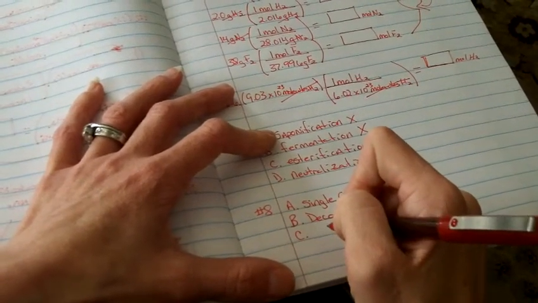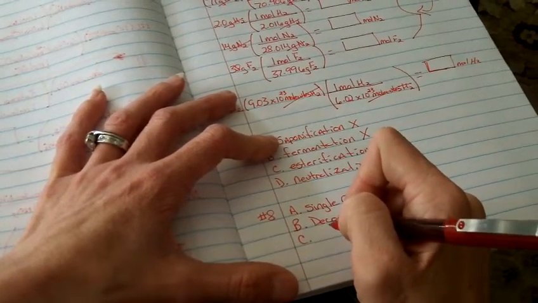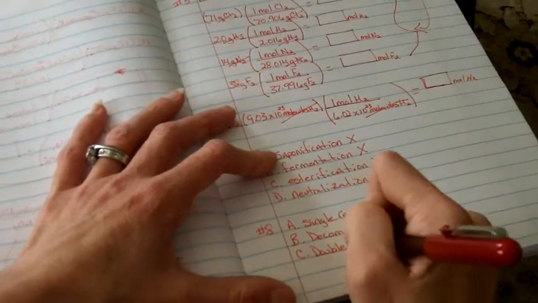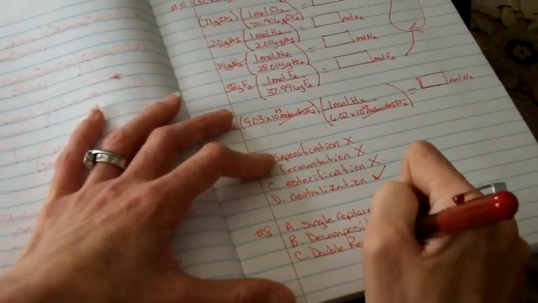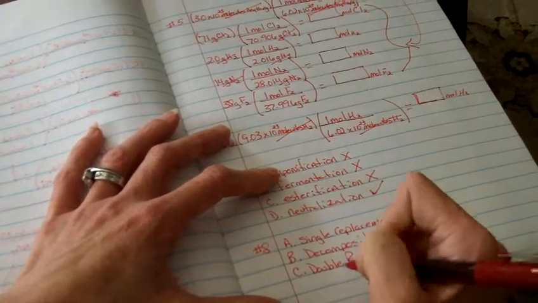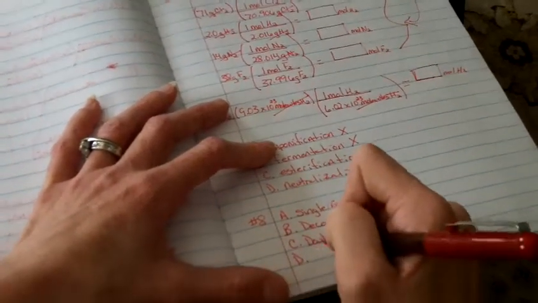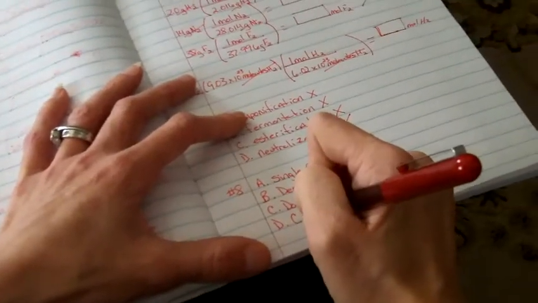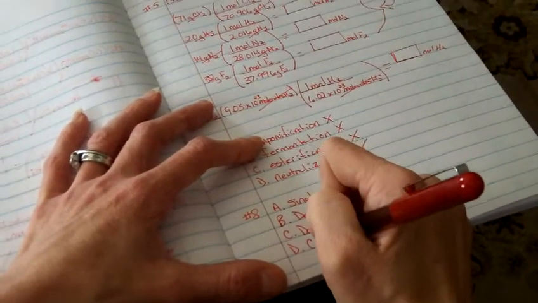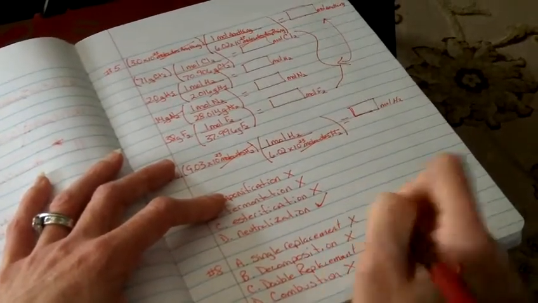C is lithium hydroxide plus hydrochloric acid yields lithium chloride plus water. That is our double replacement reaction. It's a special type of double replacement reaction called an acid-base neutralization reaction, but it is a double replacement. And finally, D is a hydrocarbon and oxygen, giving us carbon dioxide and water, which is always a combustion reaction. So that's not our answer either.